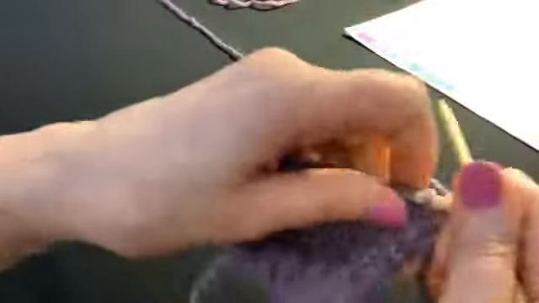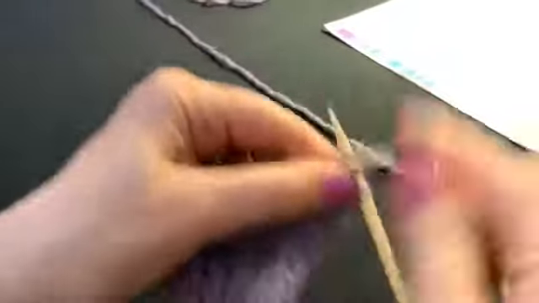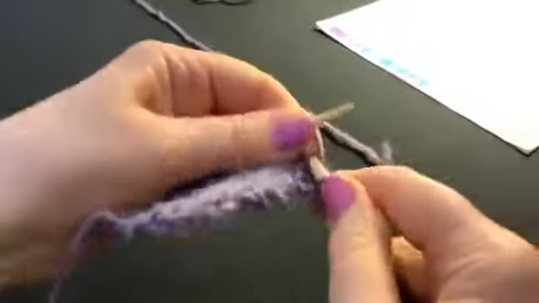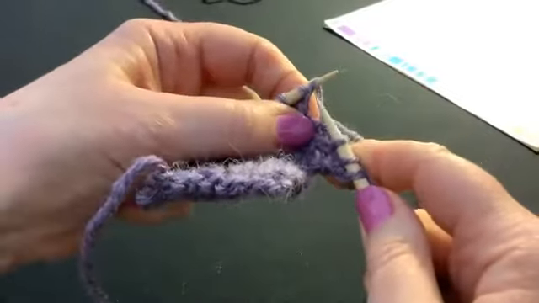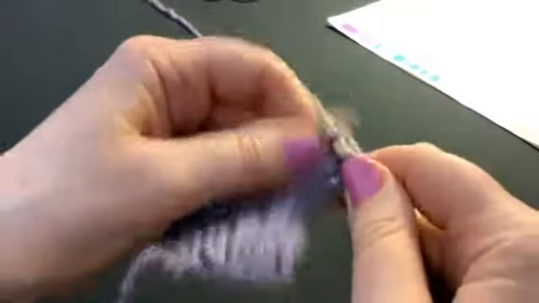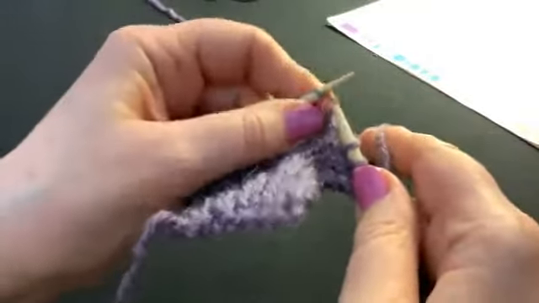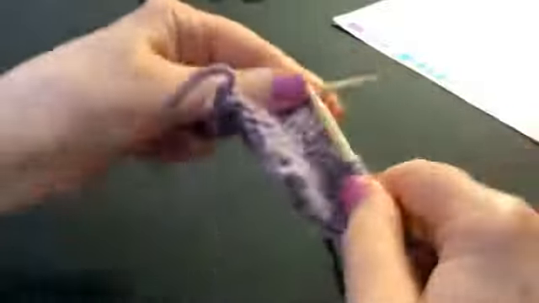So let me show you again, but this time we're not going to twist the stitch. So 1, 2, 3. I'm going to go from back to front, and I'm just going to knit that stitch as it is. I'm not twisting it. I want a hole this time. Okay. Same at the other end.